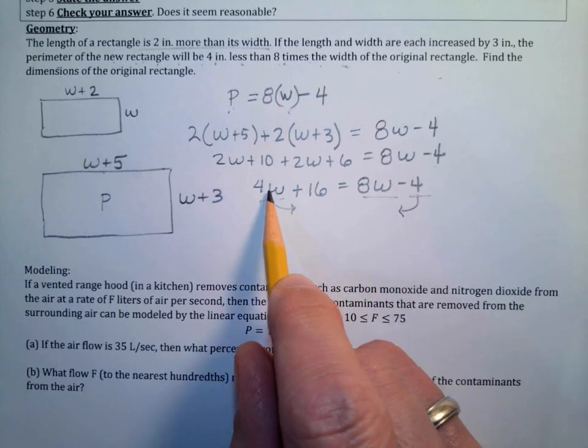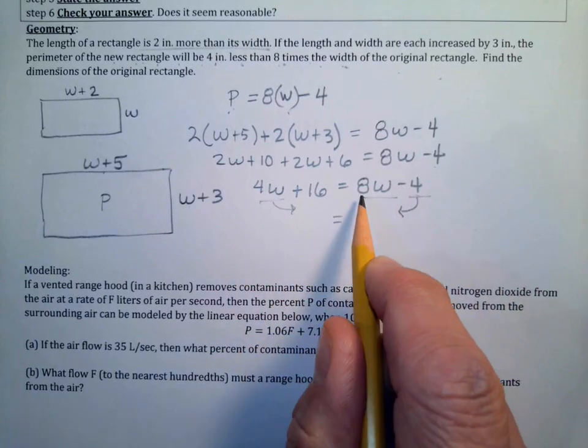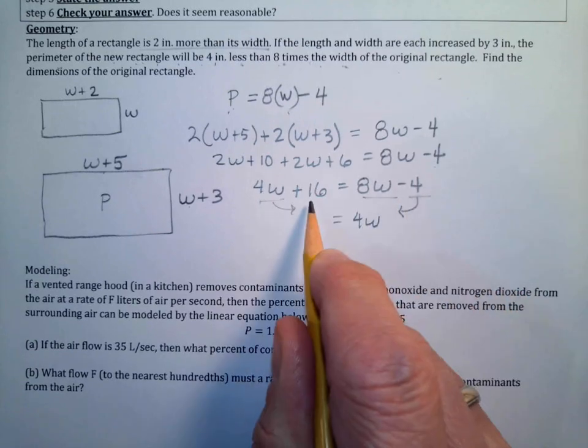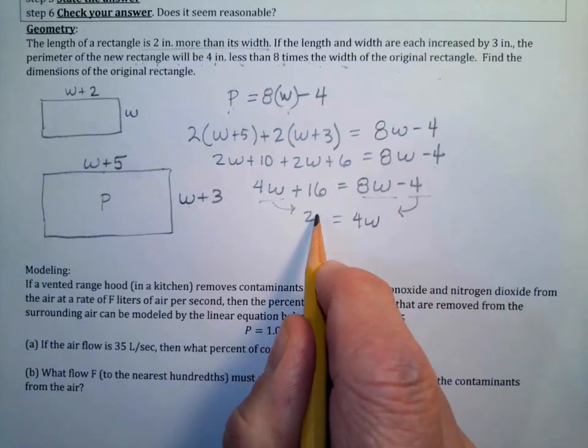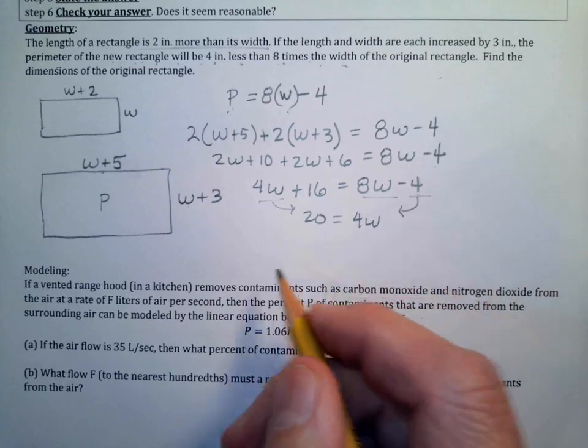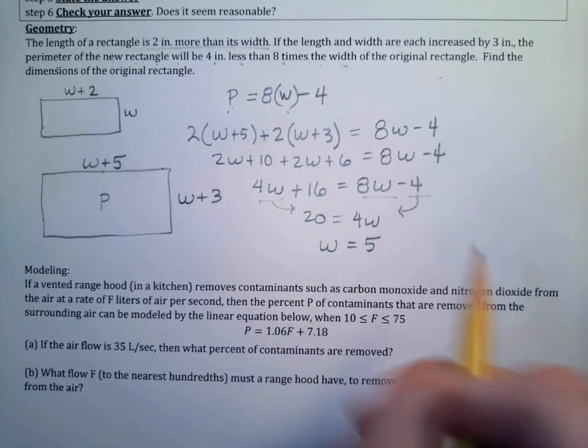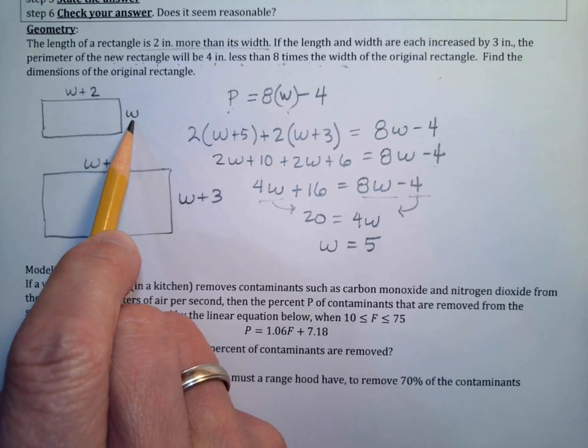All right, so when I bring that over, that gives me 8w minus 4w, that's 4w. And I'm going to add 4 to both sides, that's 20. Okay, so I'm going to divide through by 4, and w must equal 5. So the original width of this thing is 5.